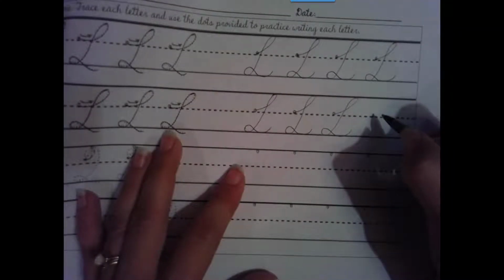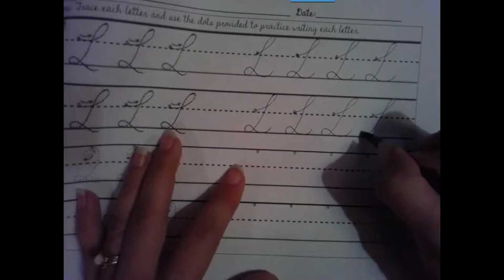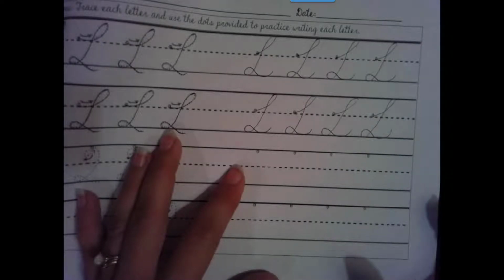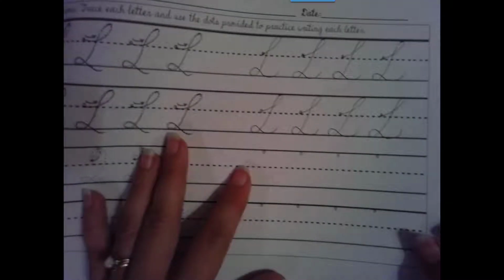Starting dot, we're going to curve up, touch, loop back, cross, loop back, cross, make your tail. That was probably one of the more fun letters to make.